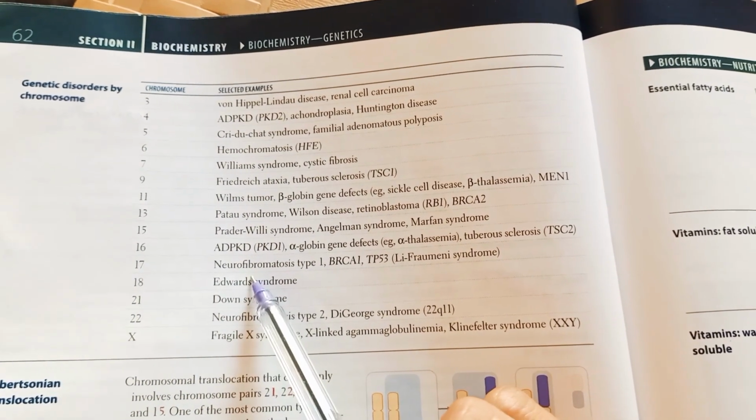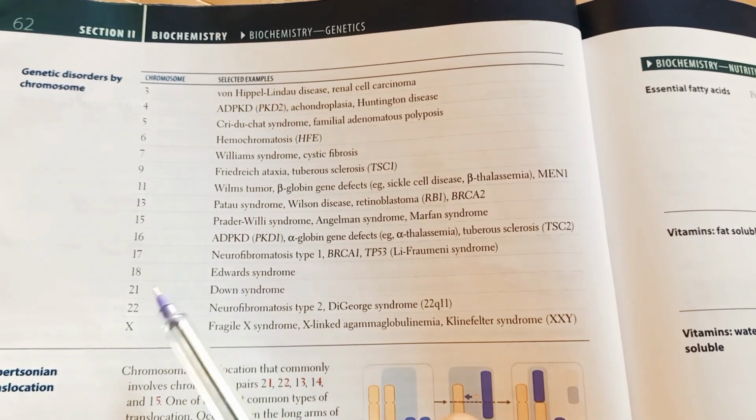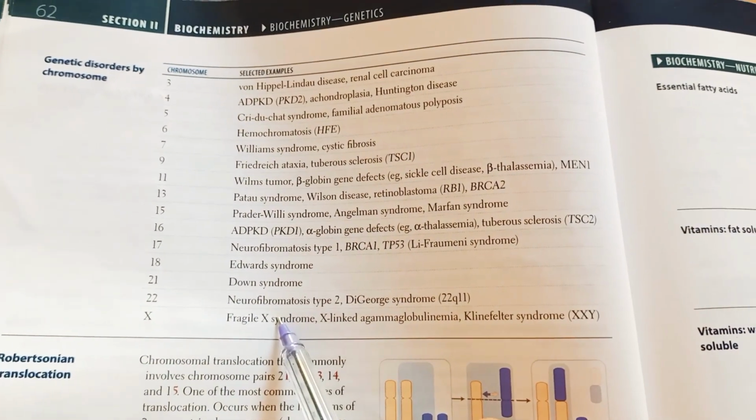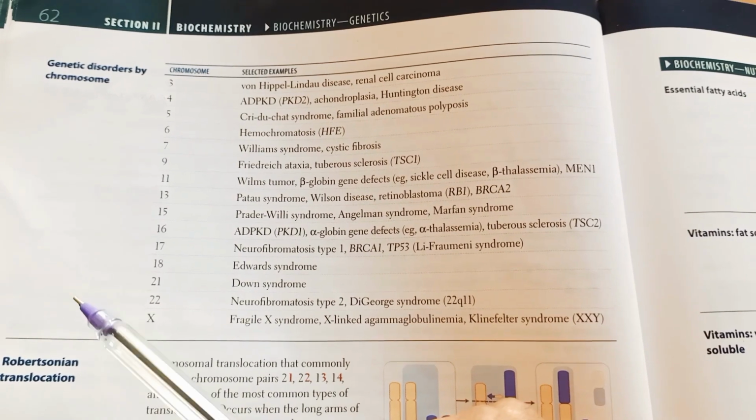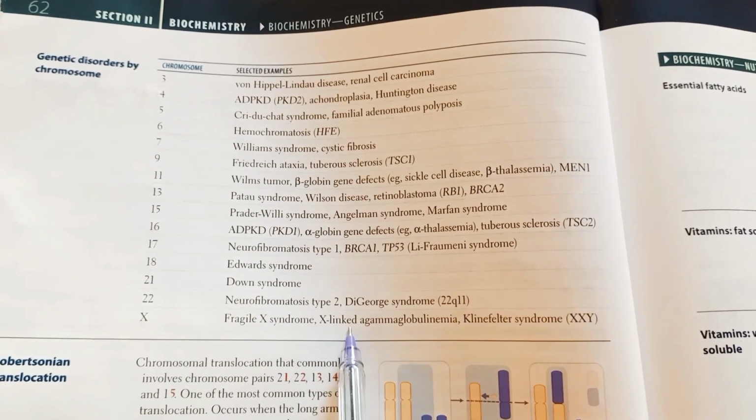17 for neurofibromatosis 1 and Li-Fraumeni syndrome, 18 for Edwards syndrome, 21 for Down syndrome, 22 for neurofibromatosis 2 and DiGeorge syndrome, and X is for Fragile X syndrome, X-linked agammaglobulinemia, Klinefelter syndrome.